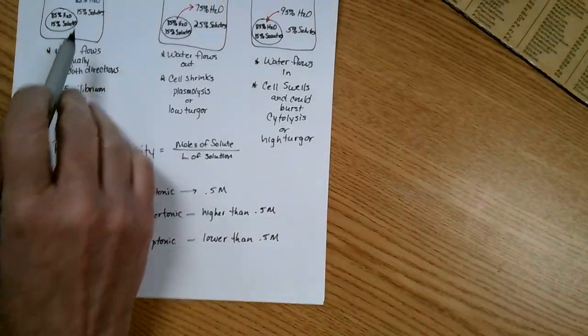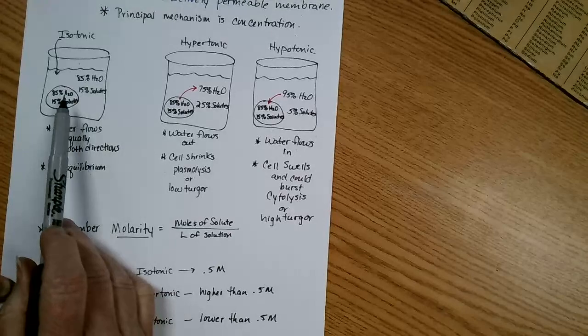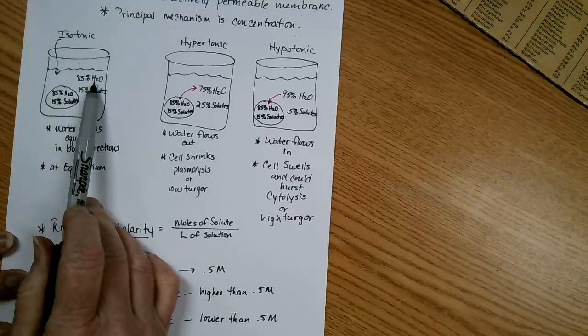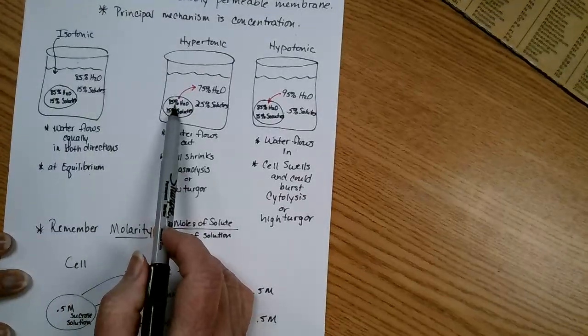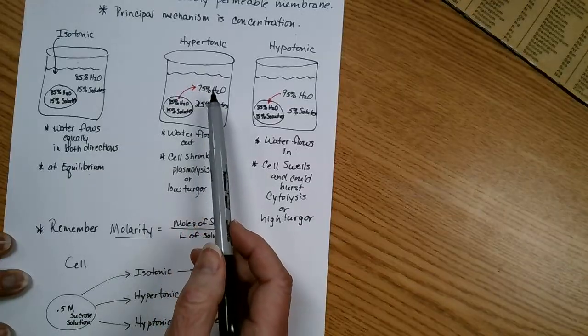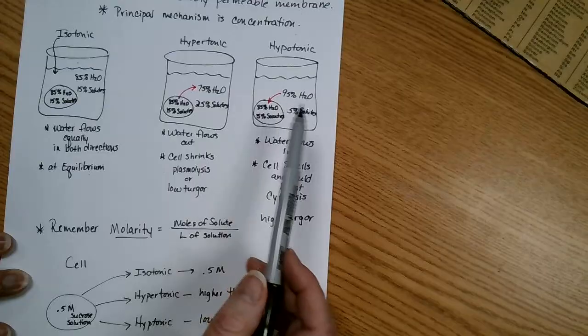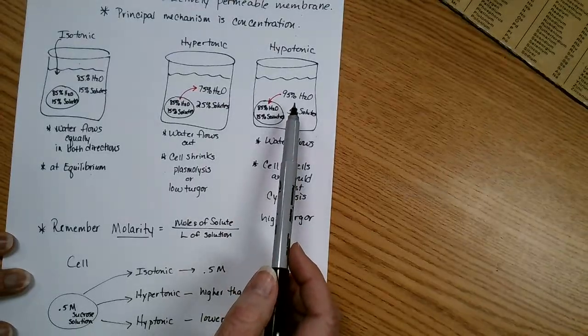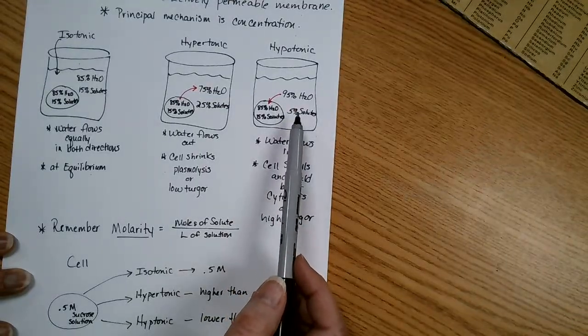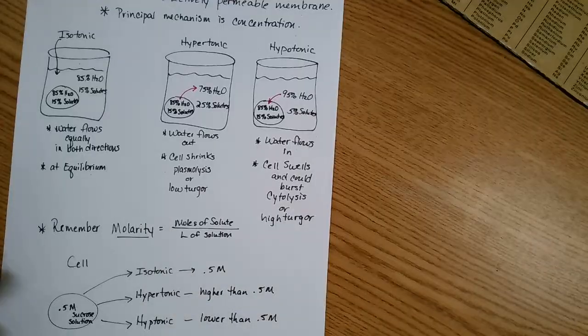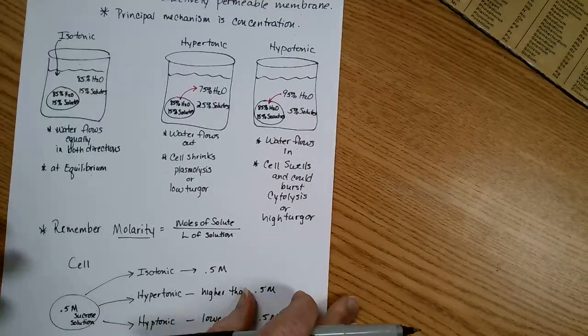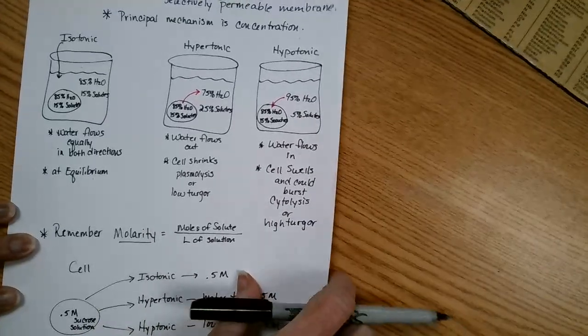So up here in these pictures, I could have written 0.5 molarity here and 0.5 out here. For hypertonic, I would have had to say something higher, like maybe 1.0 molarity. And out here, since it would have to be lower, I could have said 0.2 molarity.